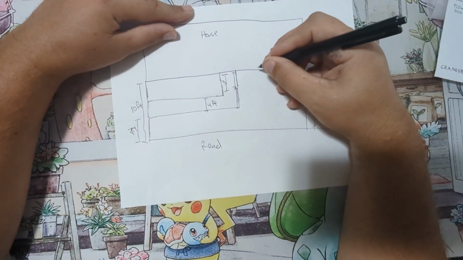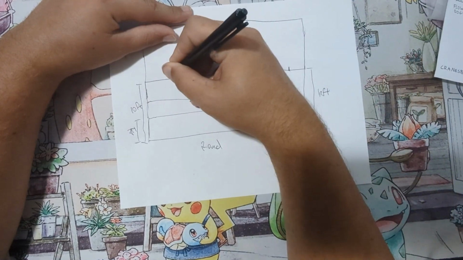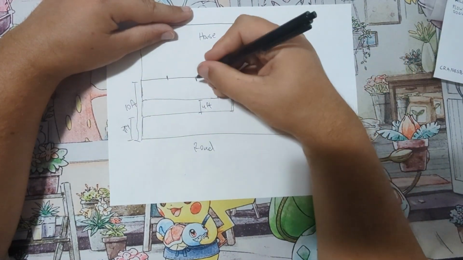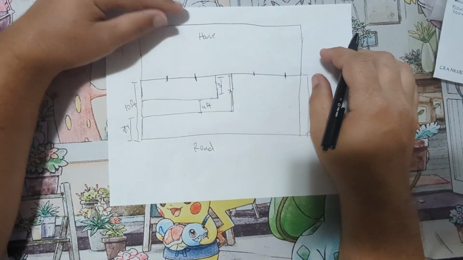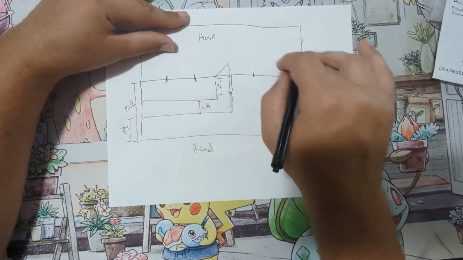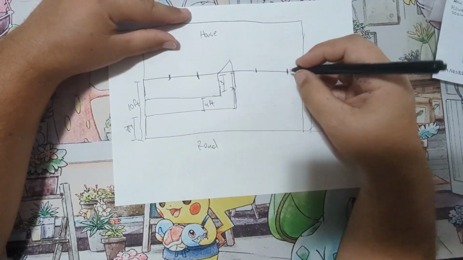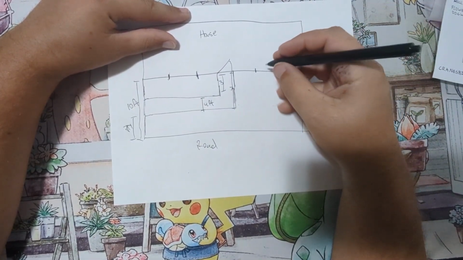Probably mark out our windows as well. So let's say we have a window on either side right there. So that's going to mark out our windows just like that. So we have a window on either side, and this is our door. This would be a very small house if this is the scale, but well, that's what we're going to do. So we don't want anything to block the view out of our window.